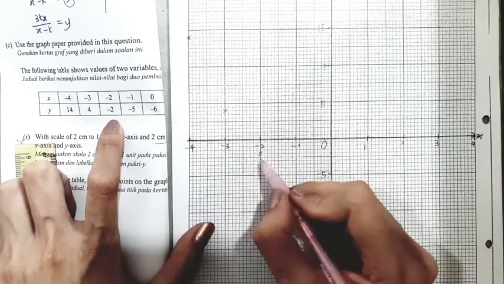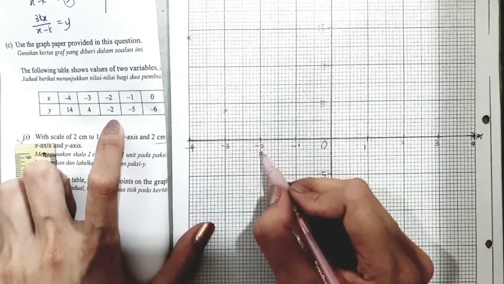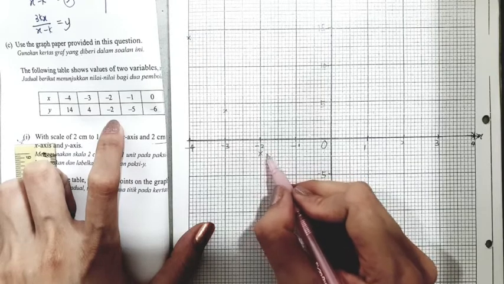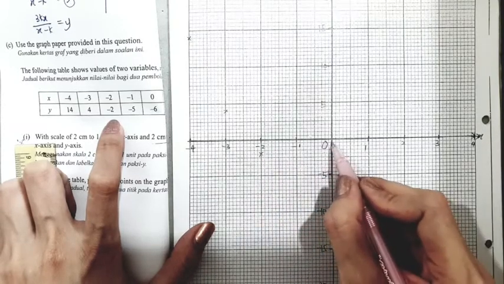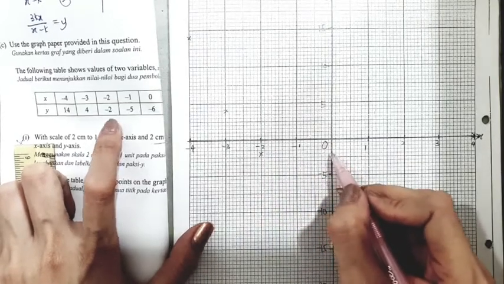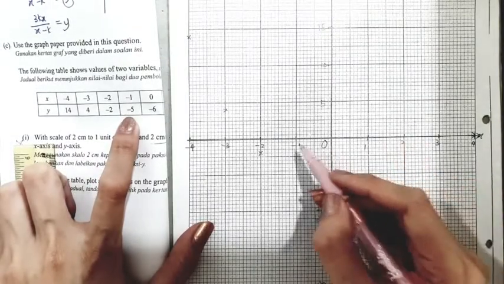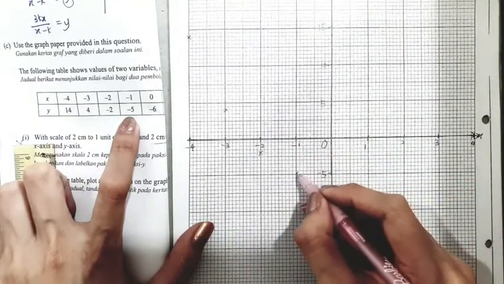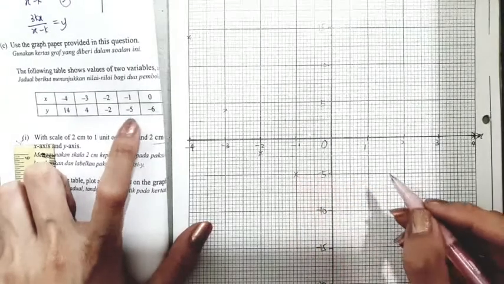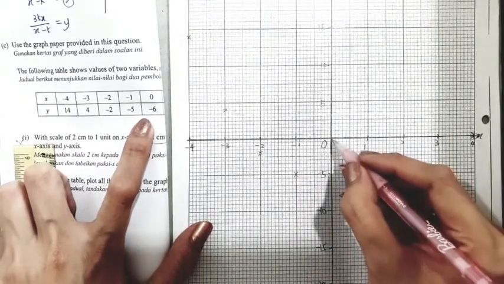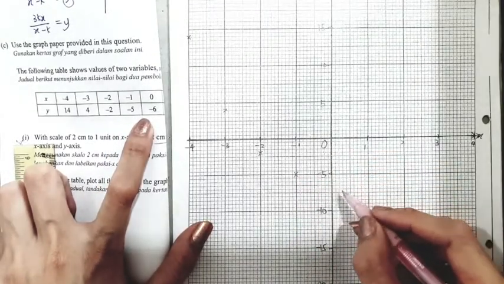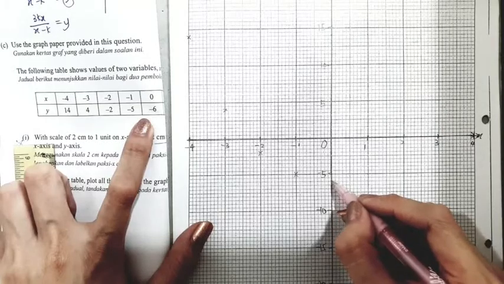Double check, your x-axis value is -2 and your y is -2. Next, -1 and -5. -1 here, -5 here. Okay, when x is 0, y is negative 6. Where is it? Yeah, it's over here, negative 6.